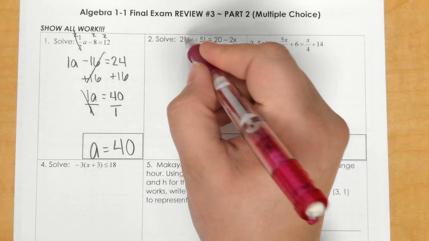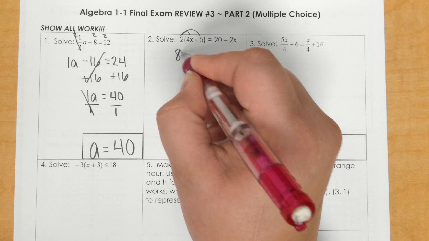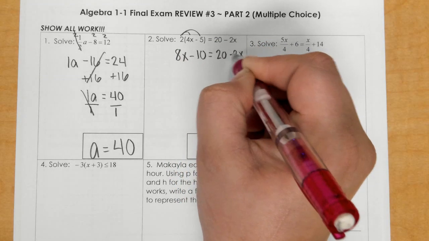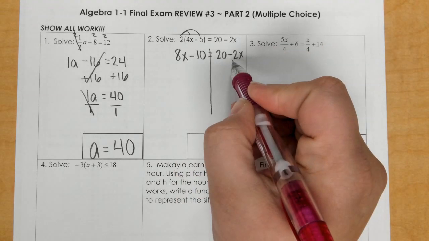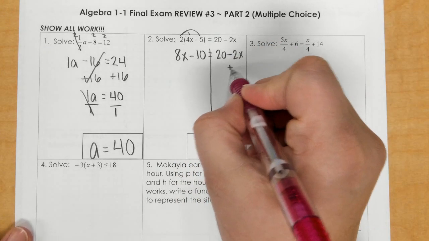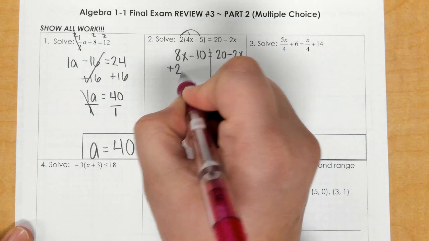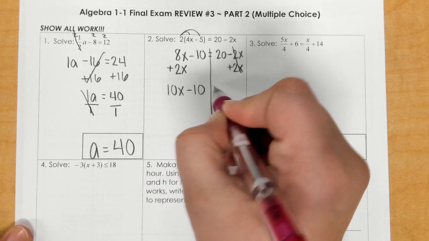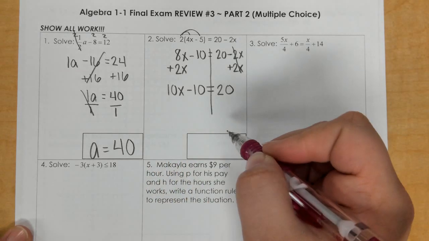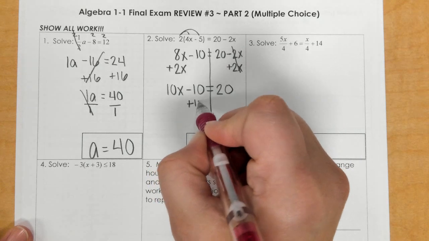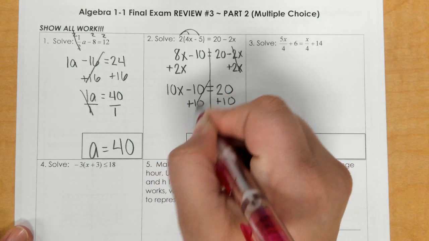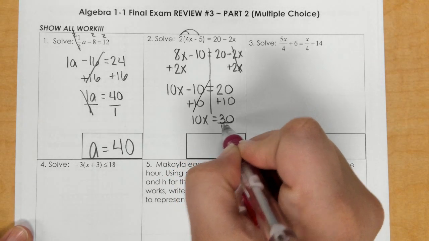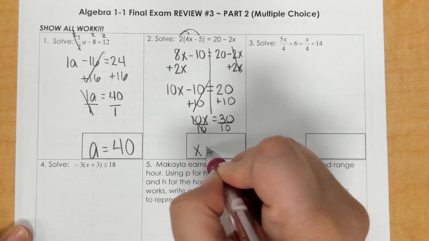In number 2, we distribute, and we get 8x minus 10 equals 20 minus 2x. We need to get our x's together, so we're going to add 2x to both sides and get 10x minus 10 equals 20. We're going to add 10 to both sides, and we get 10x equals 30. Divide both sides by 10, and x is 3.